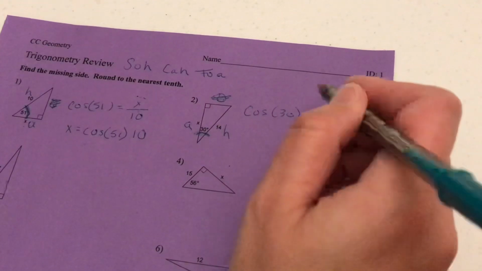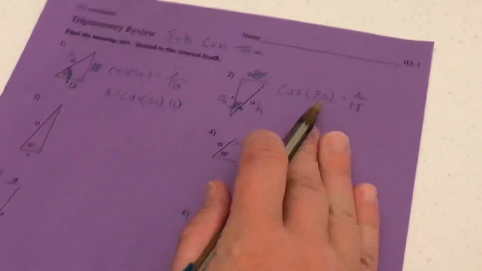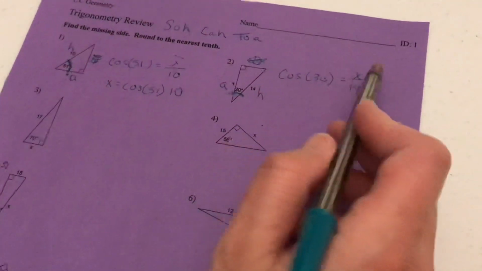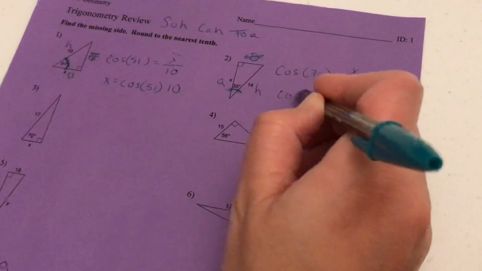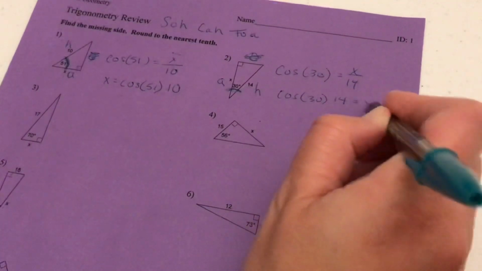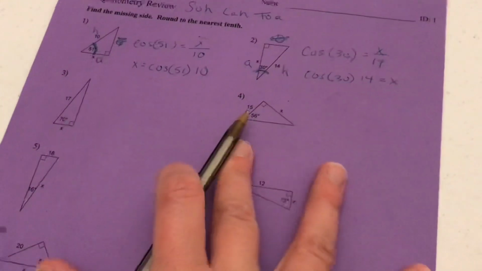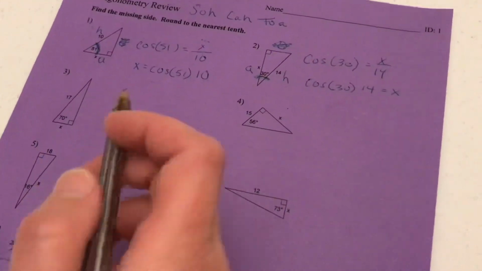So cosine of 30 degrees is equal to x over 14. And then from there, I'm going to multiply again because x is still on the top. So this is cosine of 30 times 14 equals x. Remember, those parentheses need to be there when you type it in. They will automatically come up. You have to make sure you close them appropriately.